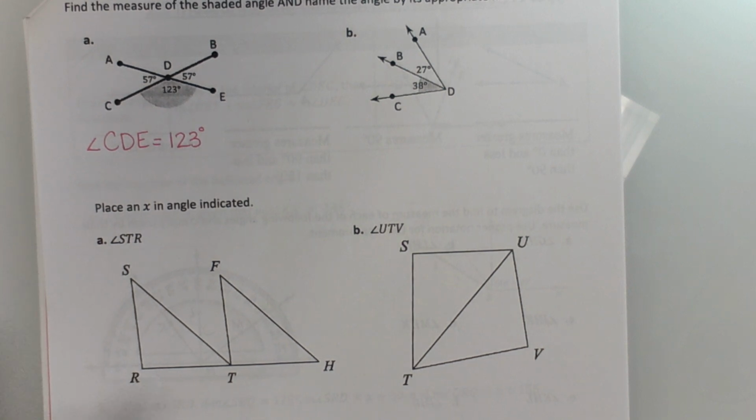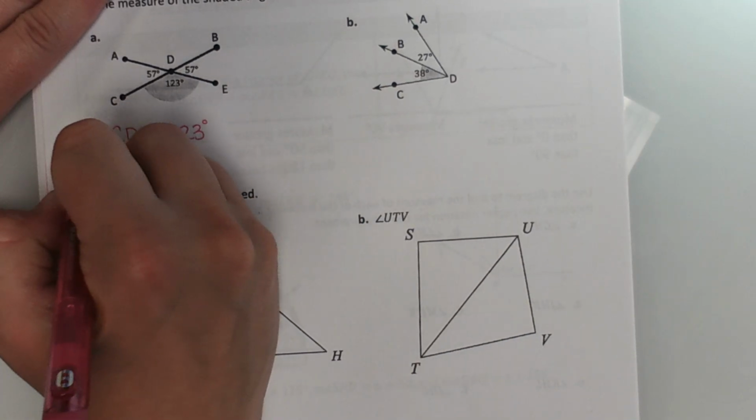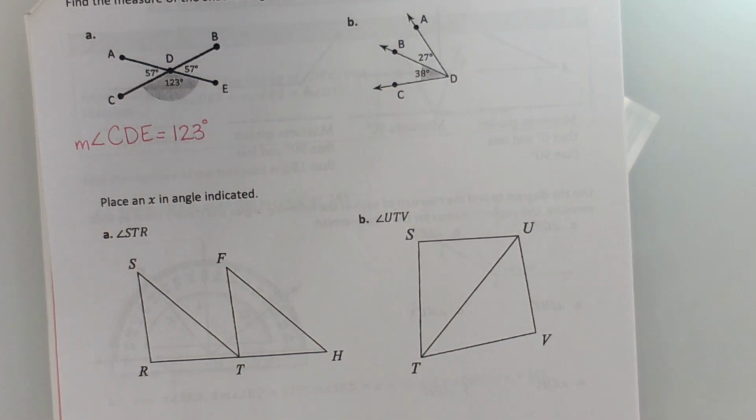Its name looks like this. You want to talk about its measurement? You just put a little m in front of it. It means the measure of angle CDE.